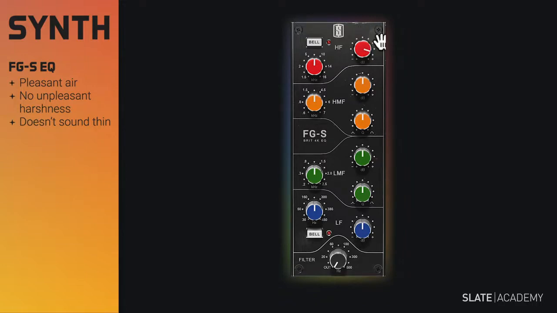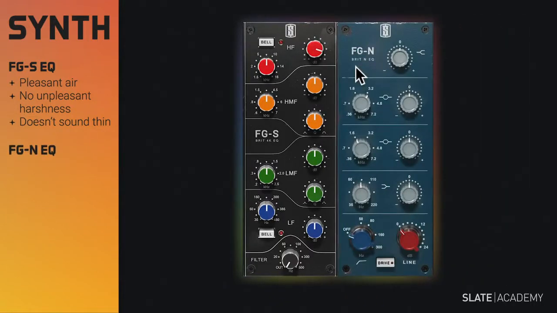Let's say we wanted to add some thicker low end. We can look to the FGN, which is a very popular equalizer to add that fat tone. So a much fatter tone because we boosted the low frequencies.